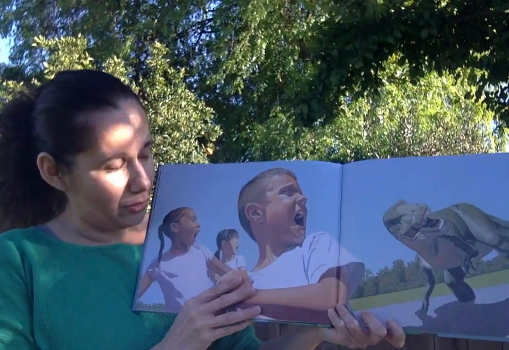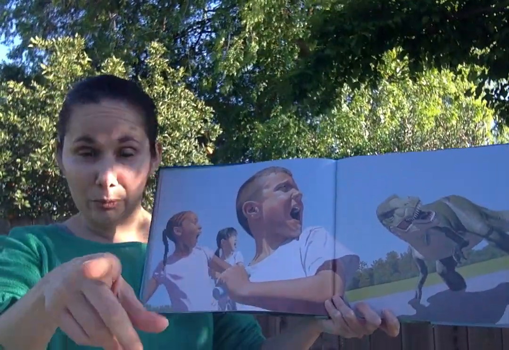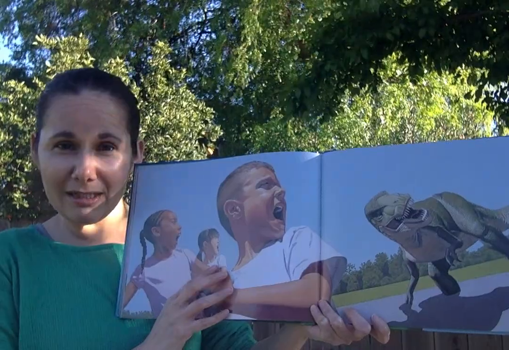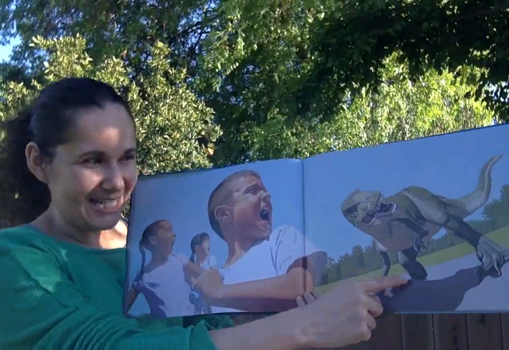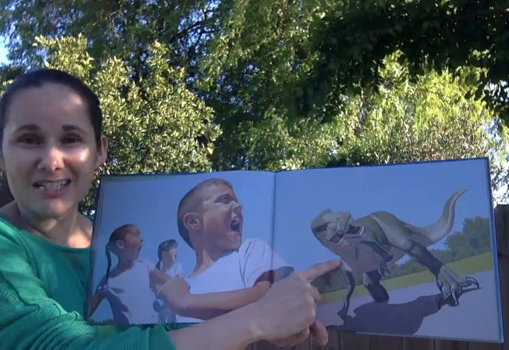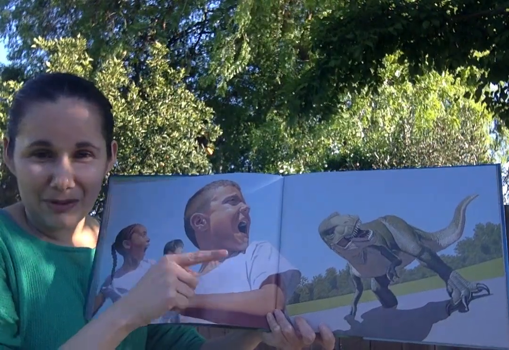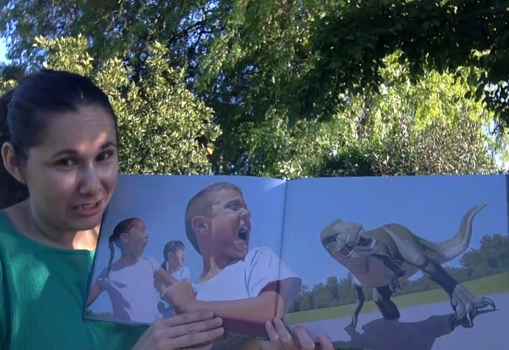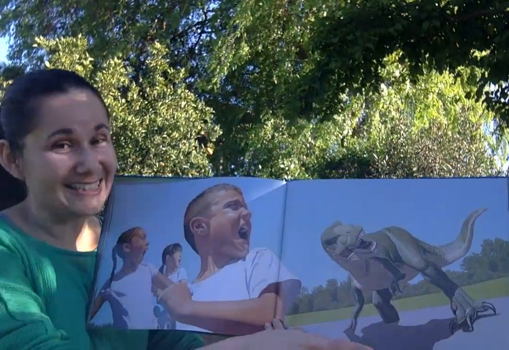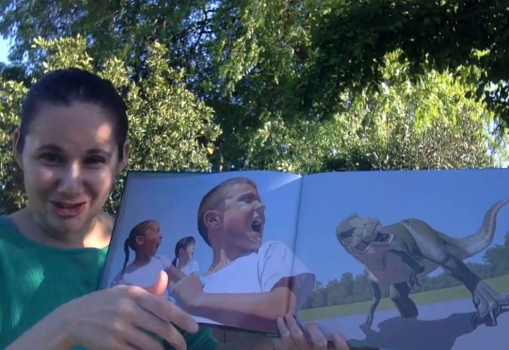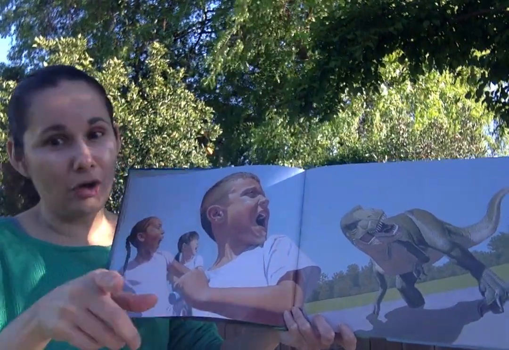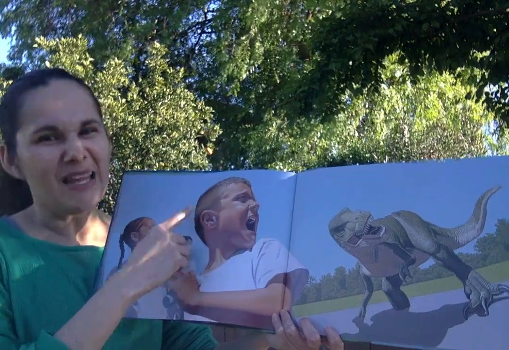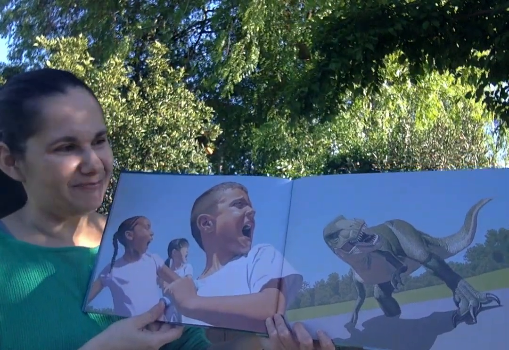Yes, the kids are screaming, correct. It seems that they're starting to run. That's right, because a dinosaur is chasing them. What would you do if a dinosaur was chasing you? You hide, okay? What would you do? Oh, run away, just like the kids, right? I think I would do that too. Yeah, I would do that too.